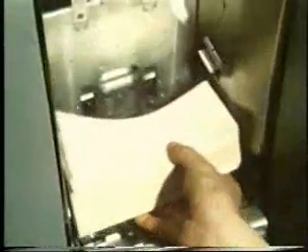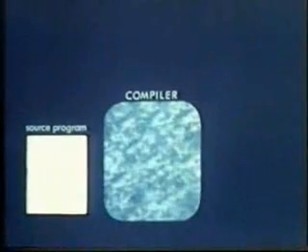The cards are read into the computer at a rate of up to 900 cards a minute, which is over 70,000 characters a minute. As each card is read, the instruction punched into it is stored away in the computer's memory. The compiler now begins a translation process. The compiler? The dictionary cum grammar used by a computer to translate the source program into its own language.